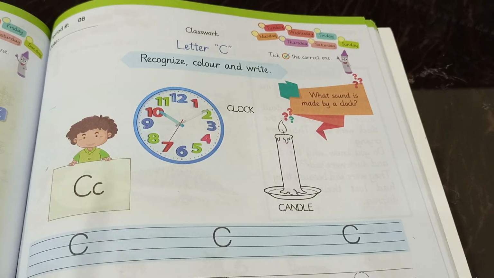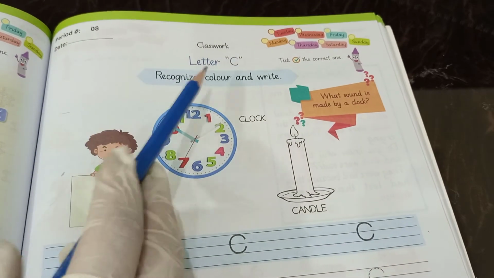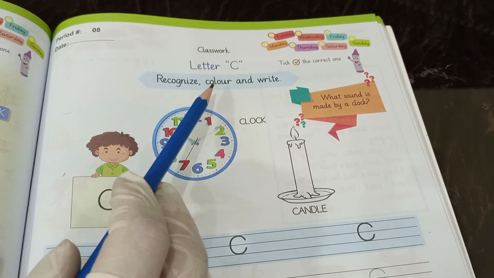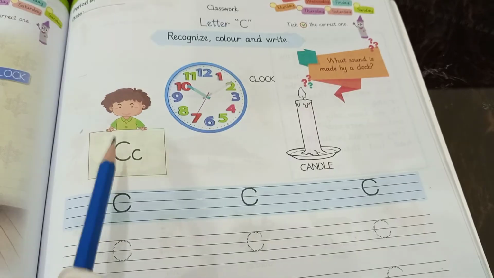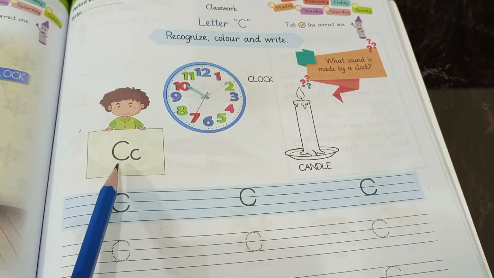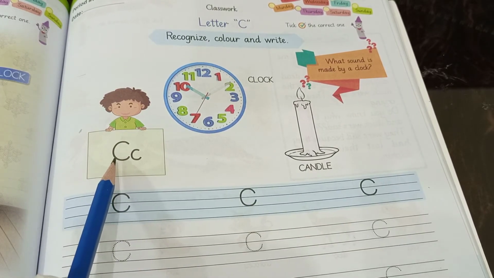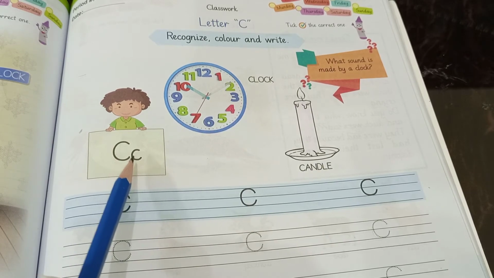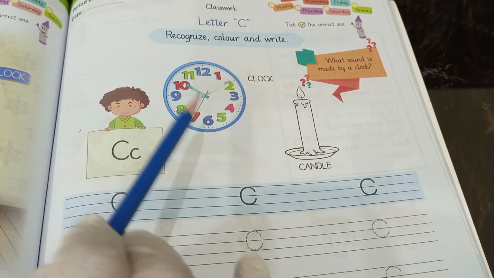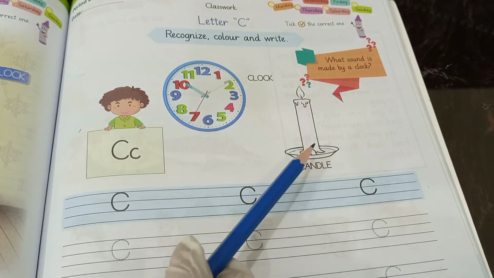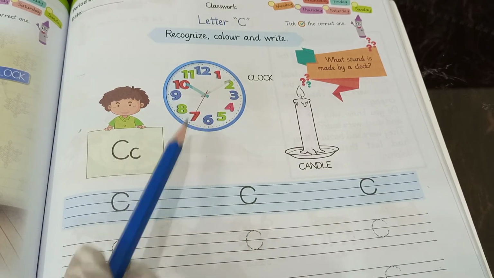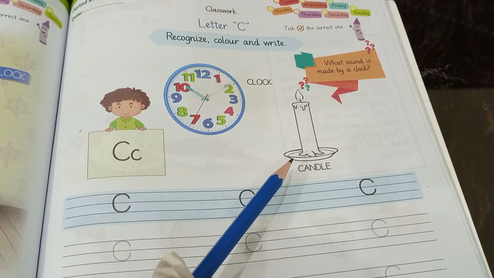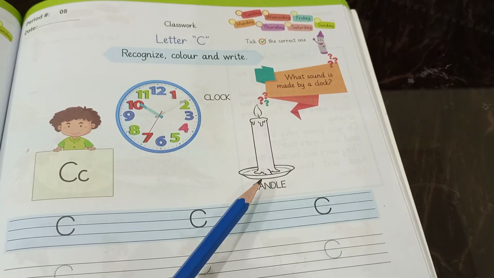Alright students, so now on the next page once again we are having letter C. Recognize, color and write. Okay, so what you have to do is you have to recognize first that this letter is letter C and the sound of C is K. K, clock. K, candle. So clock is already in colored form. That means we are supposed to color the candle only.